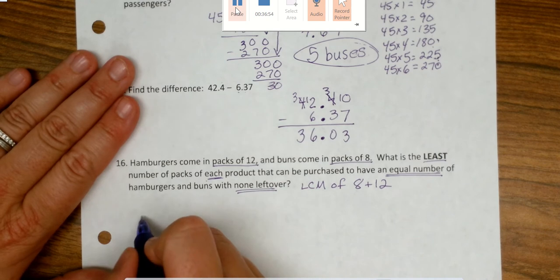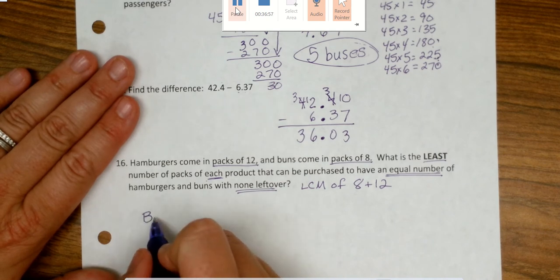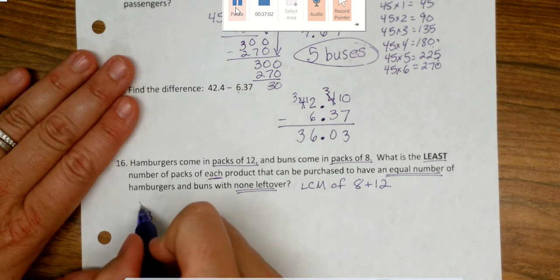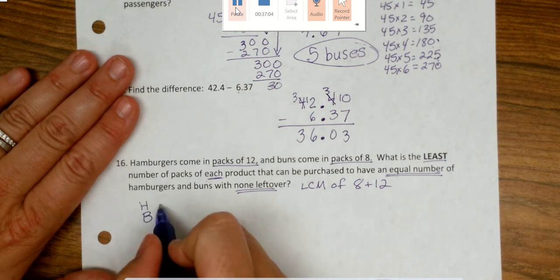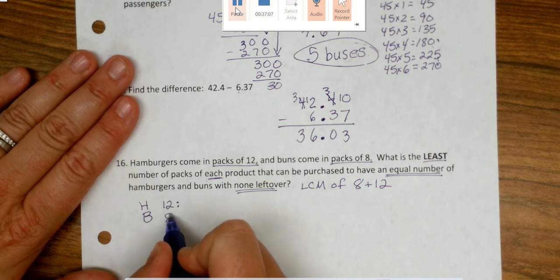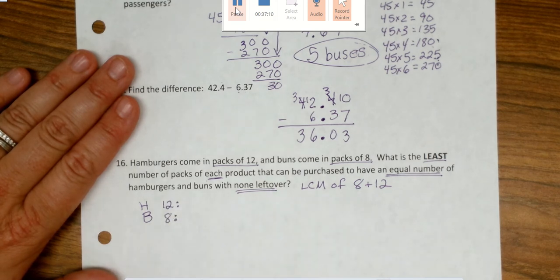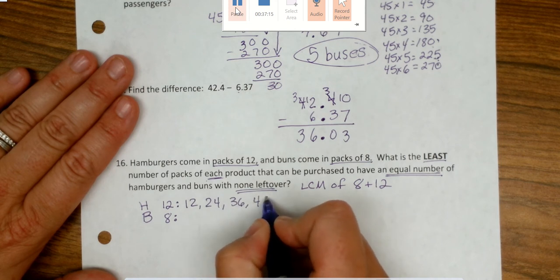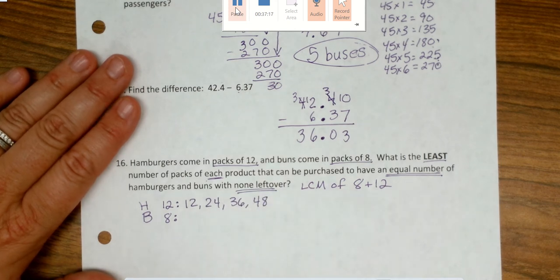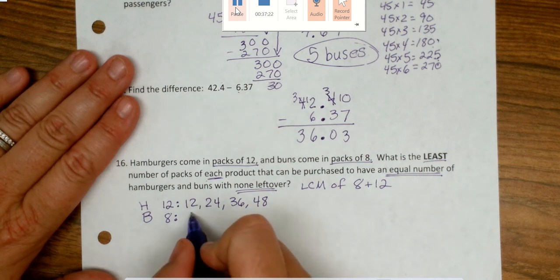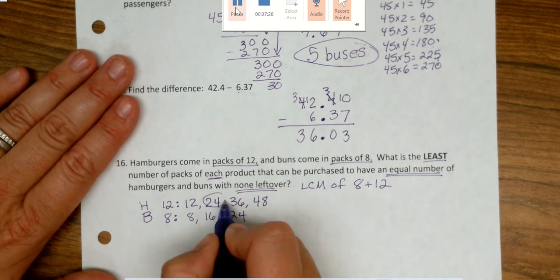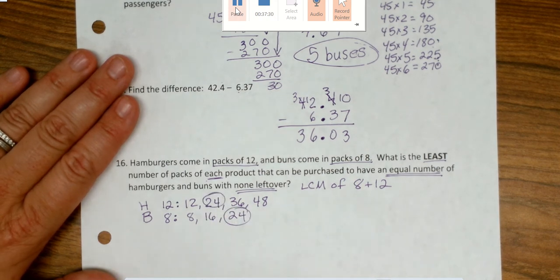We've got buns and hamburgers. All right, so hamburgers come in packs of 12. Buns come in packs of 8. So let's go ahead and start listing these out. 12, 24, 36, 48. I'm going to stop there because I think I'm going to be able to find some least common multiples before we get too far. 8, 16, 24. Oh, looky there. I found them. Match. There's 24. There's 24.